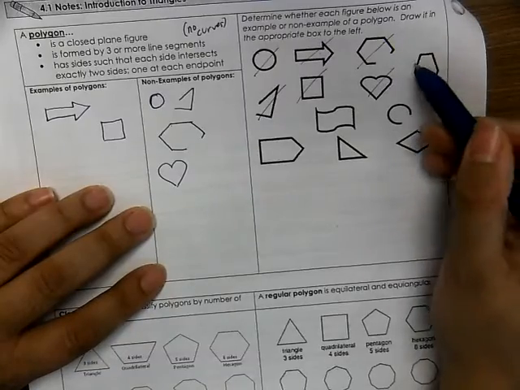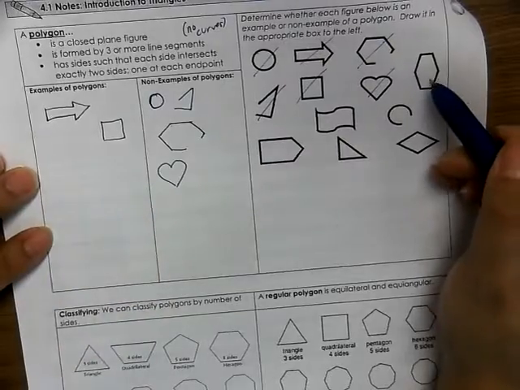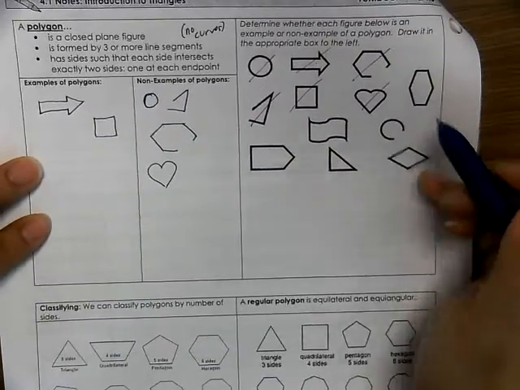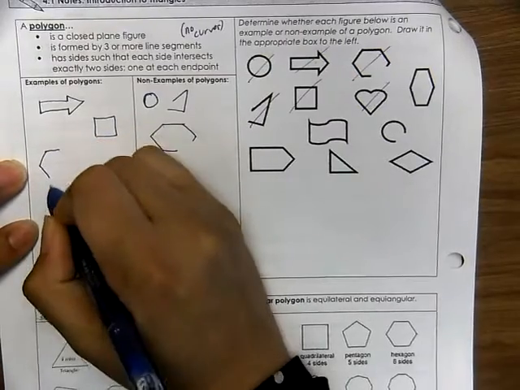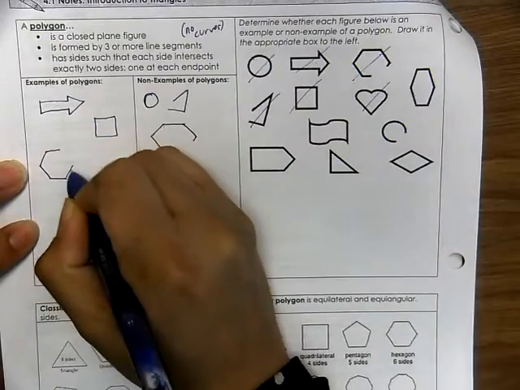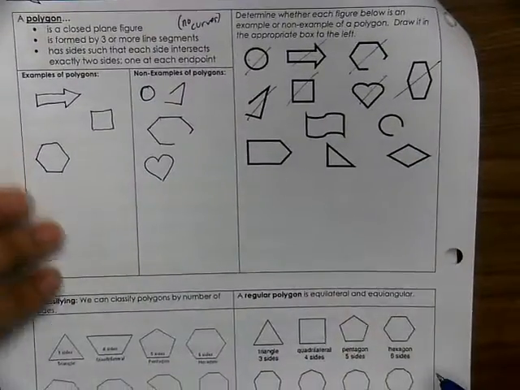Then this one over to the right, if you count it, it's got 6 sides. This is called the hexagon, and we are going to learn the names in just a minute. So let's start by drawing that as an example. So 6 continuous sides like this. It looks like it's a little bit more elongated here, but you get the idea.